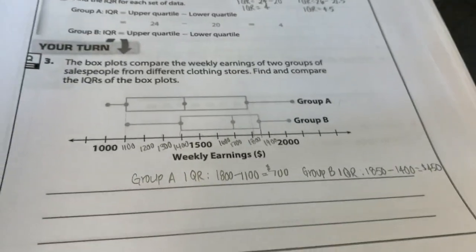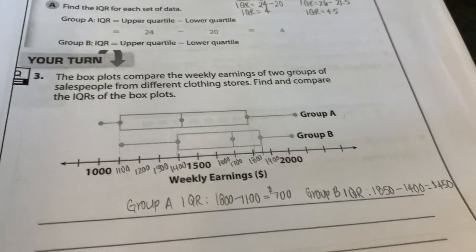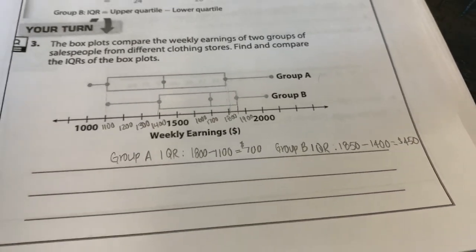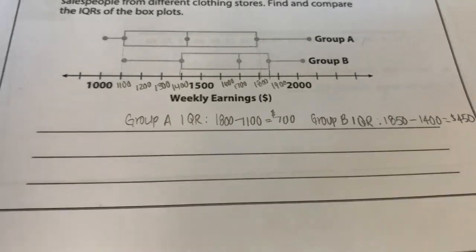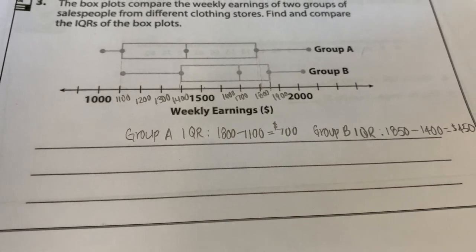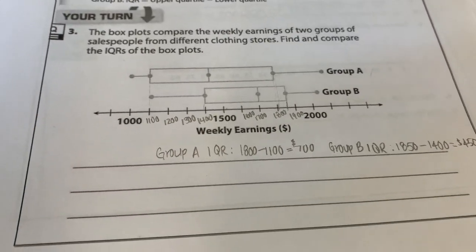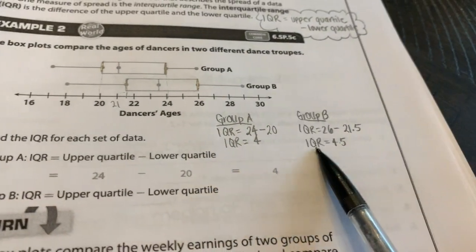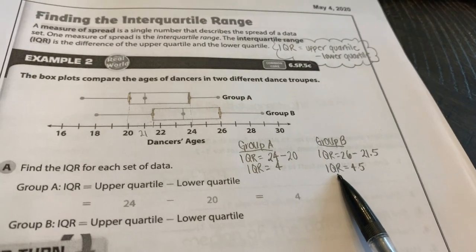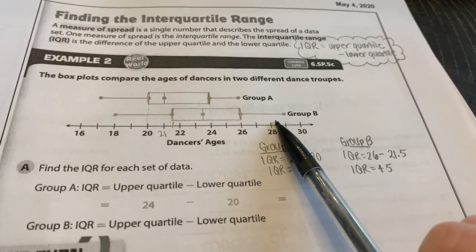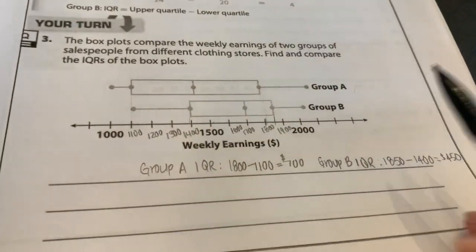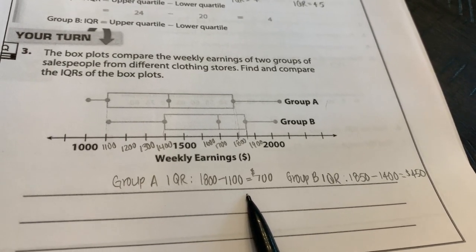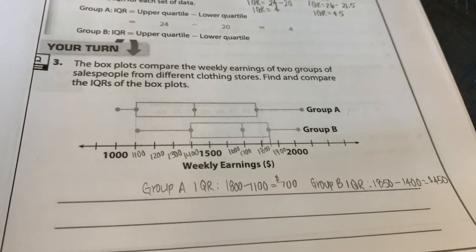Now, what does this actually tell us? Find and compare the IQRs. What does this actually tell us when we're finding the interquartile range? It's telling us how spread out they are. So the greater the number, the more spread out the data is. I failed to say that before. I said that it measures spread, but I didn't really say what exactly it's saying. So in the previous example, when we found 2 IQRs, group B had a greater interquartile range. So that means that in group B, the ages are more spread out. And here, because group A has a larger interquartile range, the values in that group are more spread out. That's what it means. Okay?